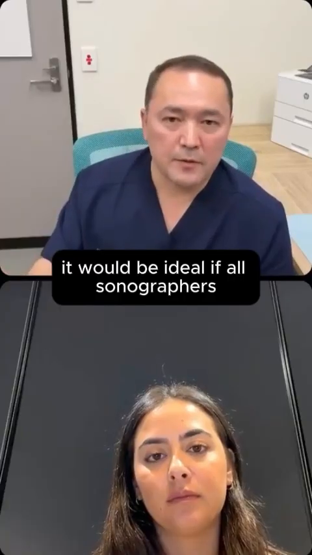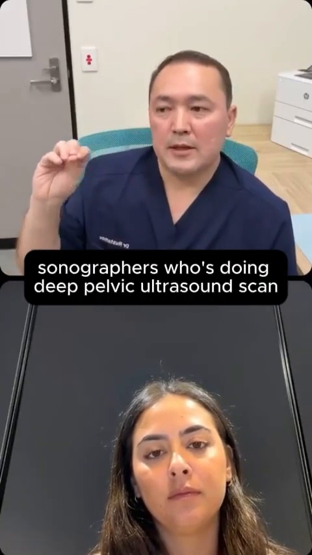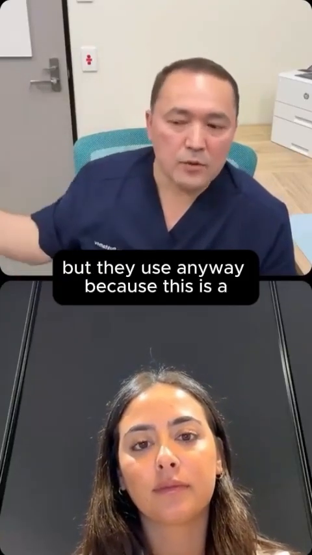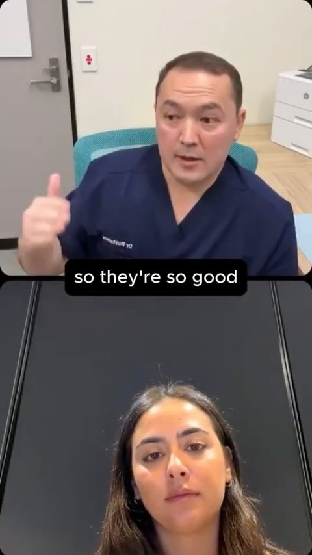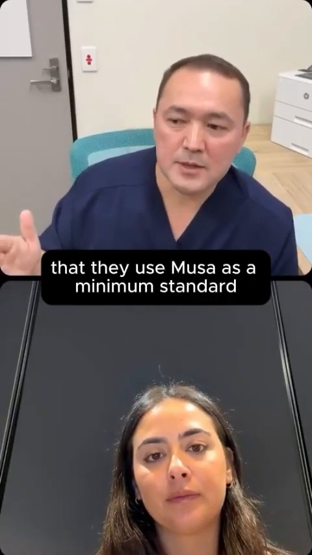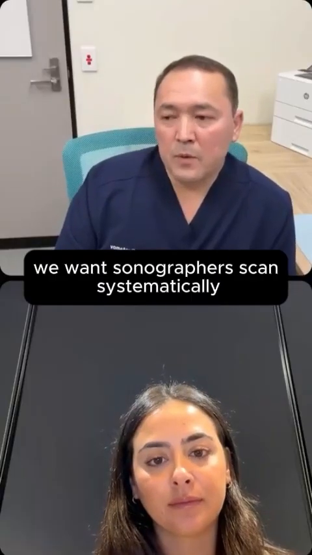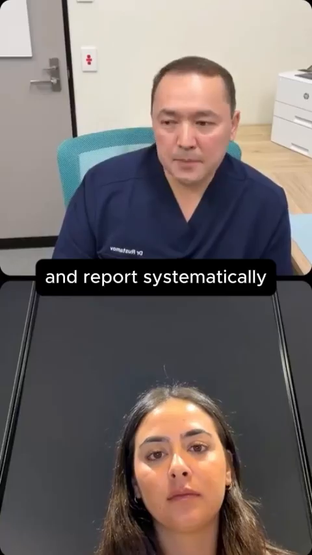It would be ideal if all sonographers used MUSA criteria. But certainly for sonographers doing deep pelvic ultrasound scans, we request them to use it, though they use it anyway because it is just the minimum standard. They are so good that they use MUSA as a minimum standard and go above and beyond the MUSA criteria. On MUSA criteria, we want sonographers to scan systematically and report systematically.